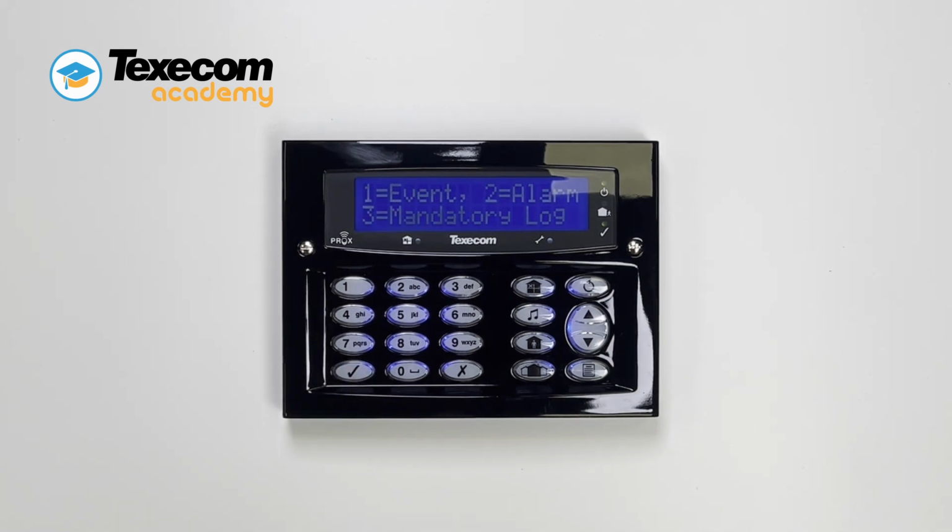The event log records all events that occur on the system. The alarm log only records alarm events that occur on the system. The mandatory log records events defined as mandatory by EN 50131.